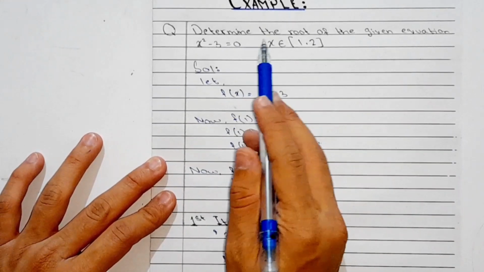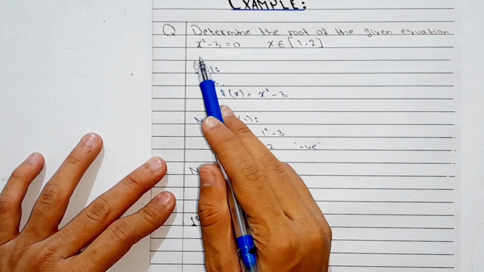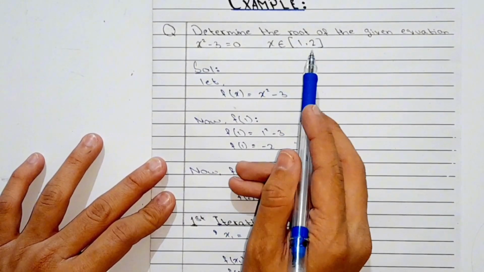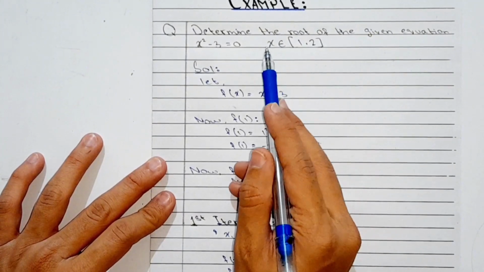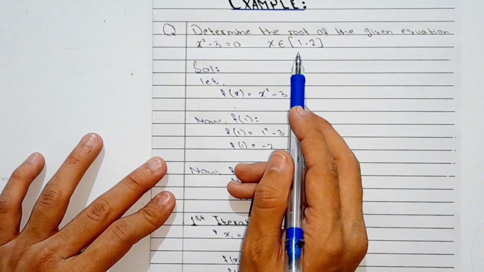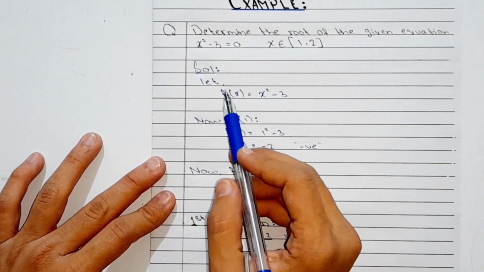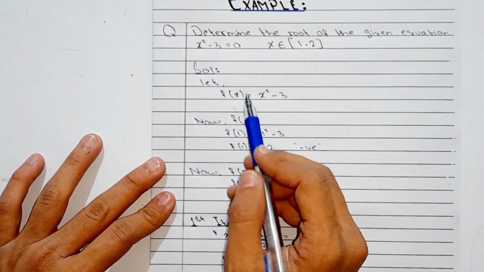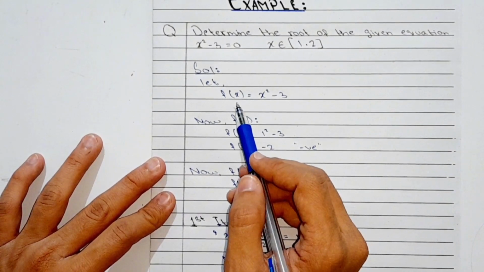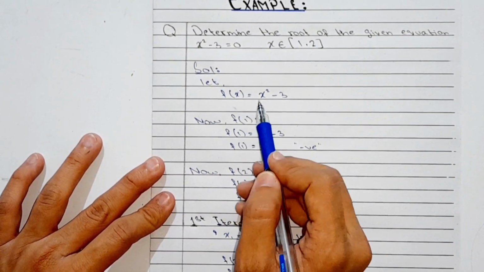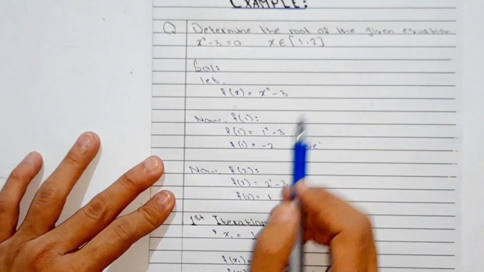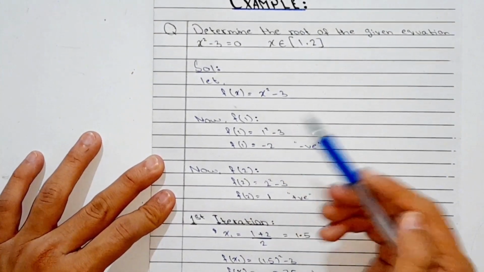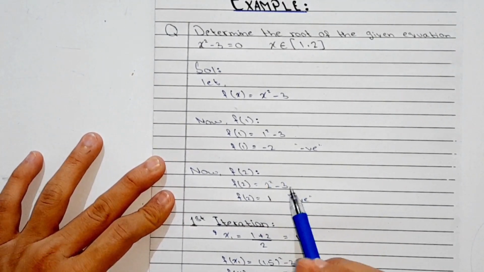So we need to determine the root of the given equation, which is x squared minus 3, using these 2 points 1 and 2. We have taken the values of x as 1 and 2. So let's get started. First of all, we are going to consider the f(x), or you can say y, as the equation that is given. Now we're going to put the values of 1 and 2 one by one to find the functions of 1 and 2.